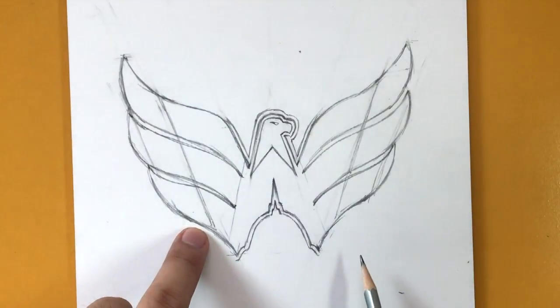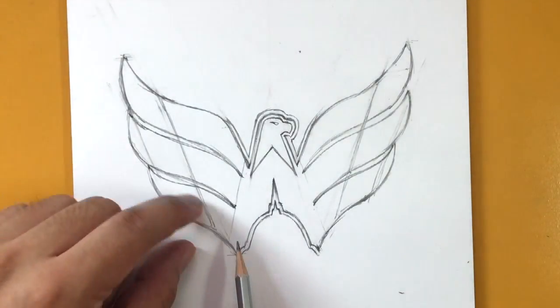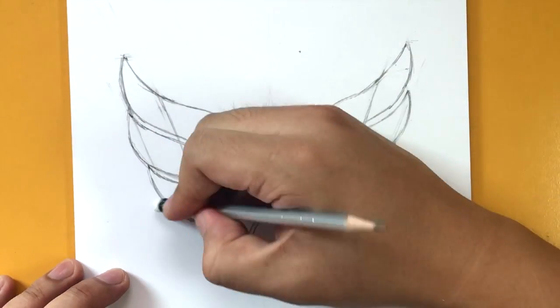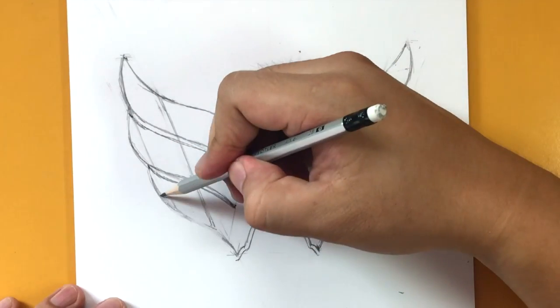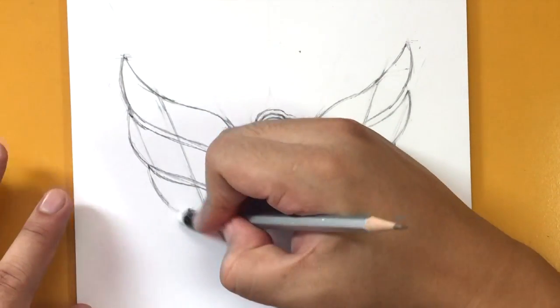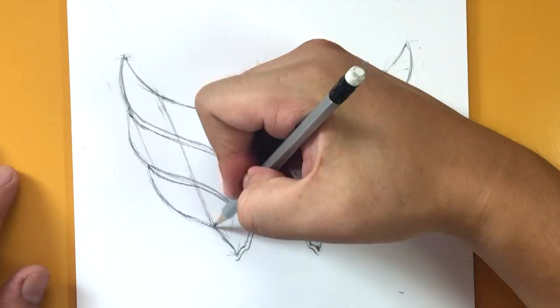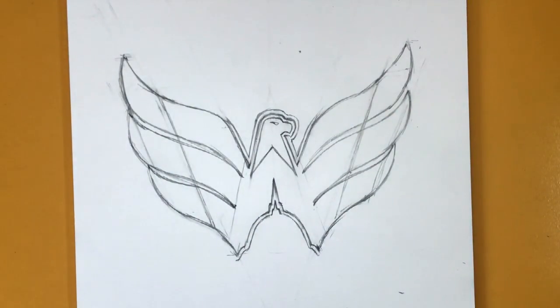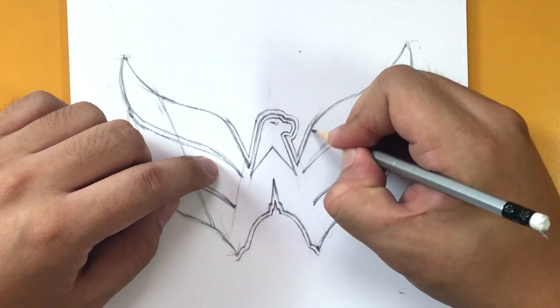I can already see some inconsistencies, like this one is a little bit thicker than here, so I'm going to readjust a few of those things, make sure that they're kind of even, but I'm not that much of a perfectionist over this. It's freehand, and that's the beauty of it. So there's the logo. Okay, now we're not quite done yet.